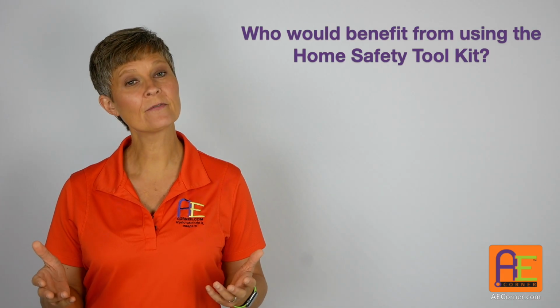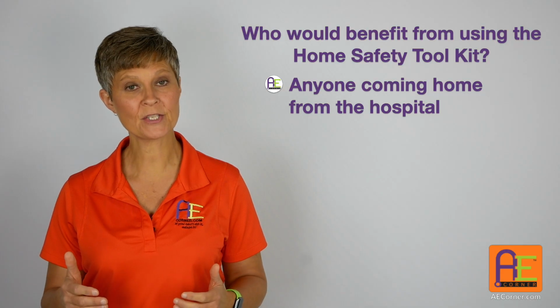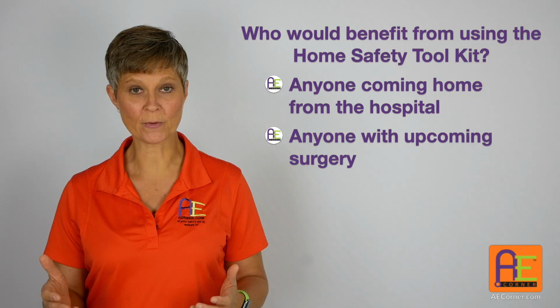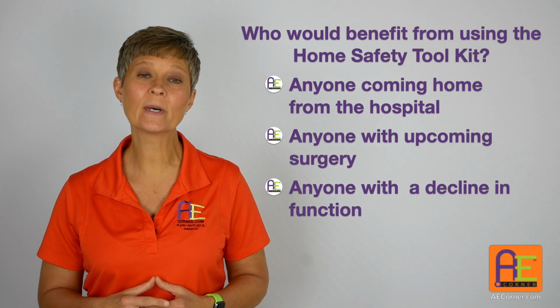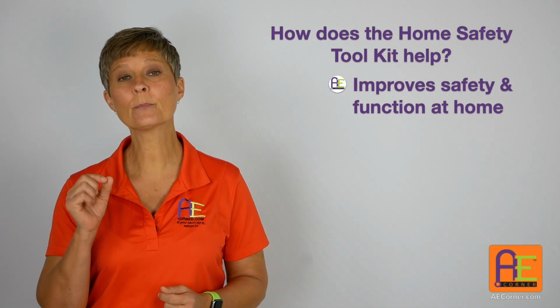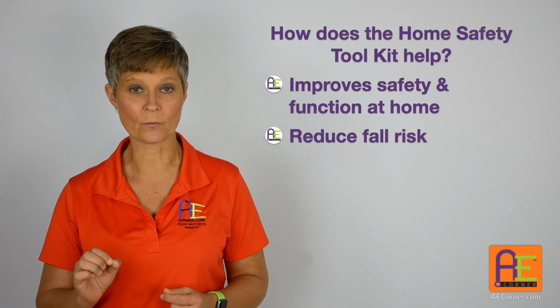Now, who can benefit from this series? Anyone that has a loved one that's coming home from the hospital or a healthcare facility, anyone that has an upcoming surgery, or anyone who has a loved one who has shown a decline in function. So what does this do for us? It helps us improve safety and function in our home as well as reduce fall risk.